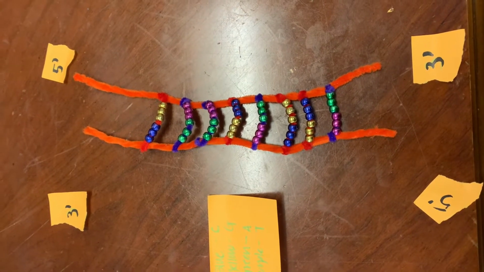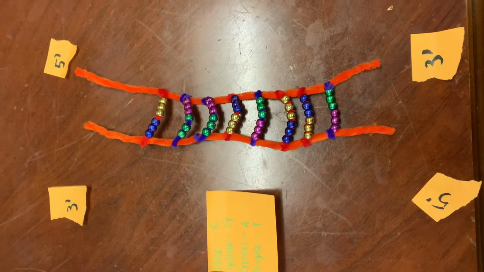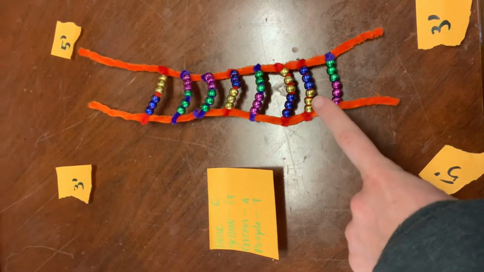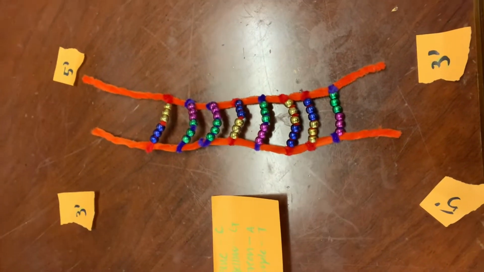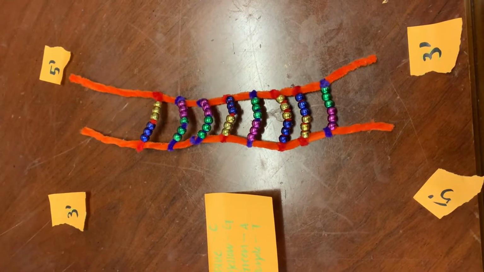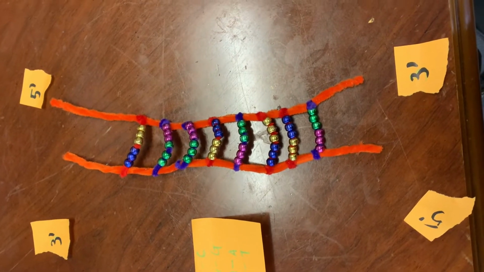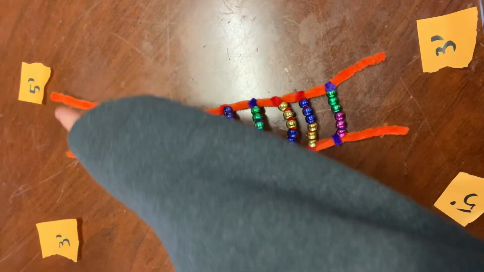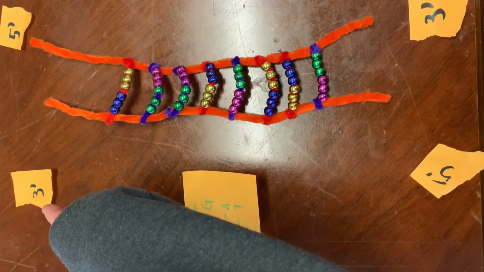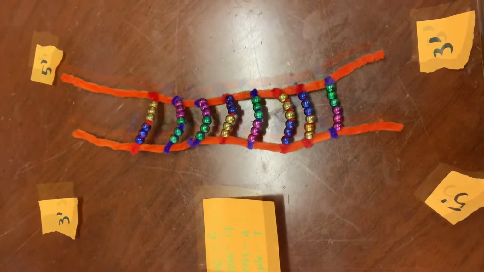Let's talk about Watson and Crick DNA. I like to think of DNA as a ladder. DNA is a double helix, and this representation is untwisted DNA. DNA strands are anti-parallel in nature because they run in opposite directions. The 5' end aligns with the 3' end of another strand.